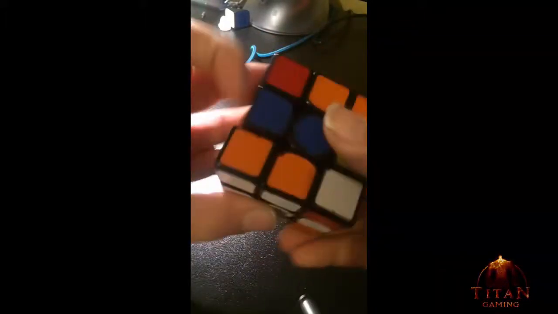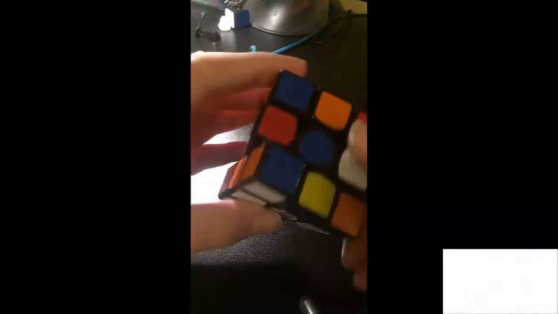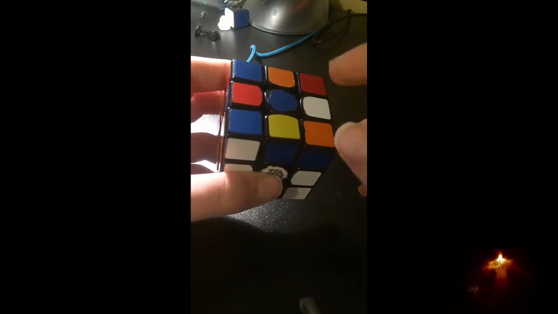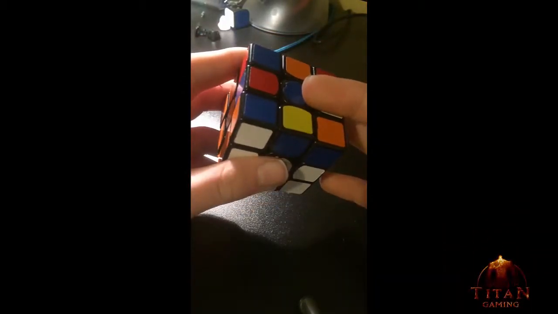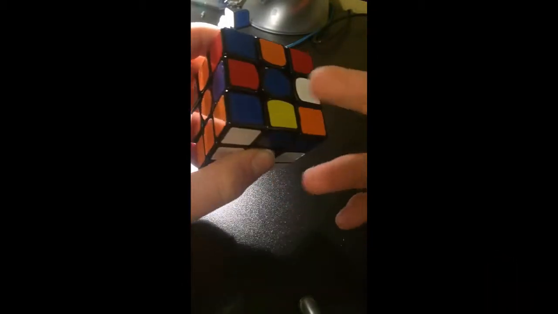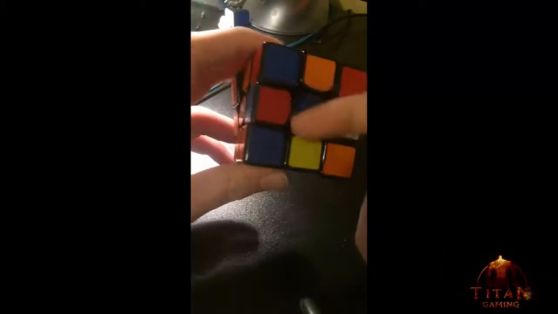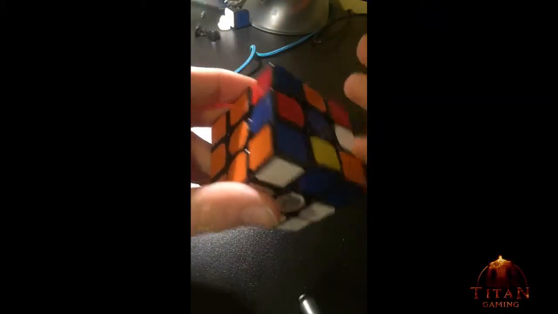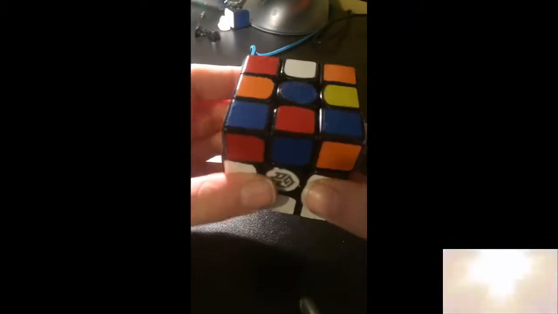From the start, let's just go back to that. You won't necessarily always start off with just a dot in the middle. You might start off with a cross, a backwards L or a line. But if I start from this point, you can just work off it. From here it doesn't matter how you hold it because it's all the same.